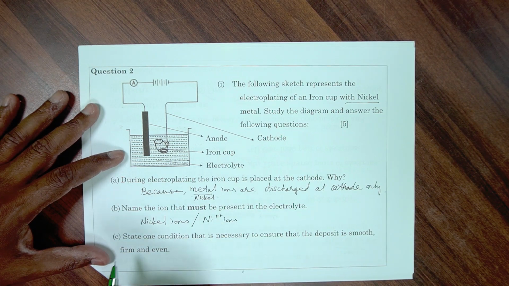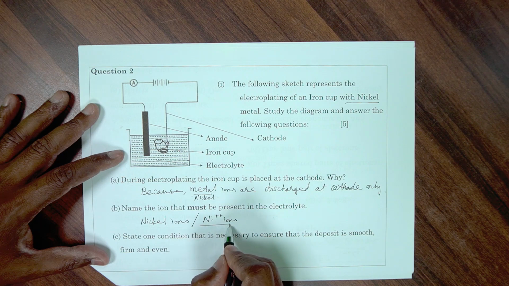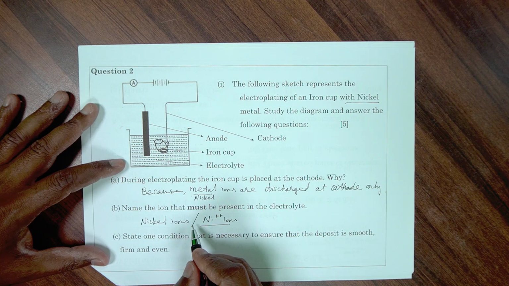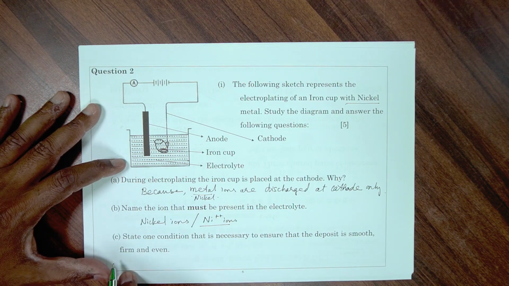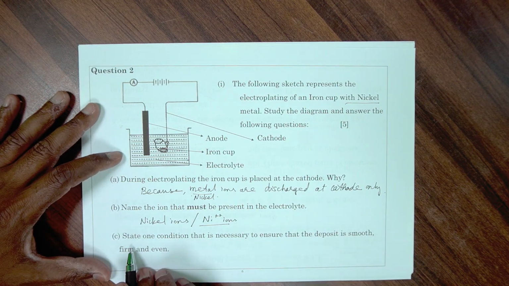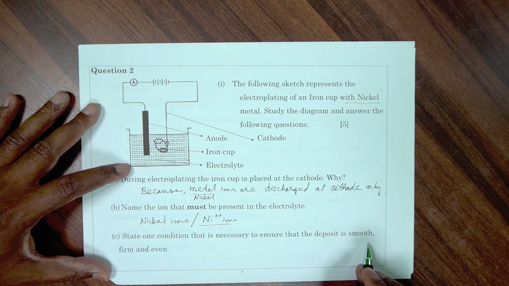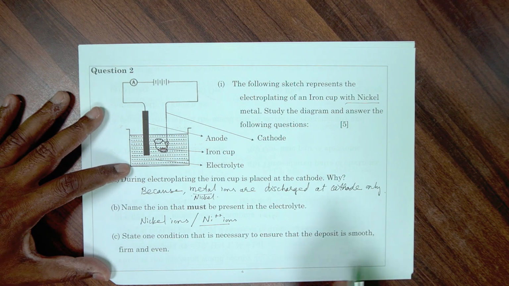Either of these. Okay. But if you write the formula, it should be correct. If you write Ni single plus, then you will go wrong. It's better you write nickel ions if you are not sure about the correct formula. Let's see the C part of this question. State one condition that is necessary to ensure that the deposit is smooth, firm and even.